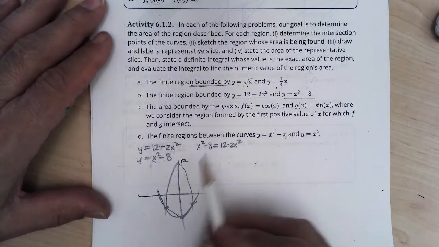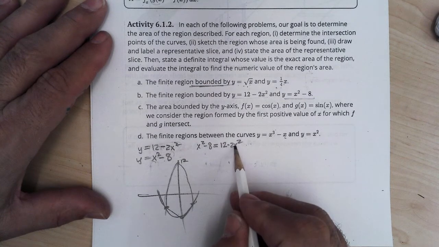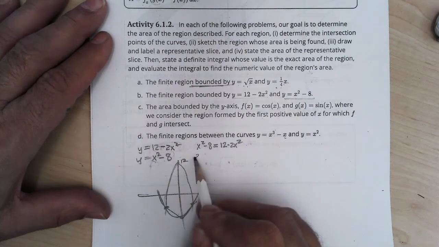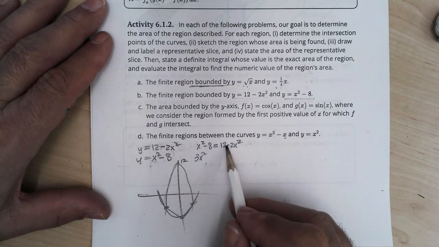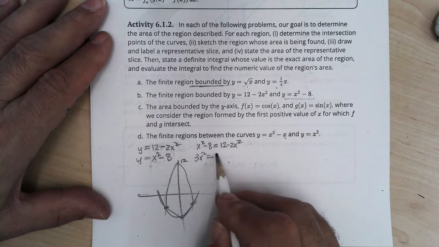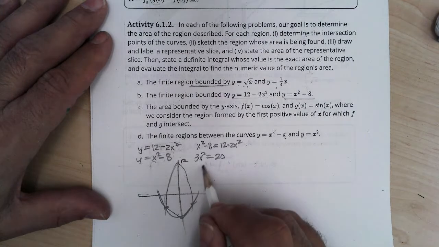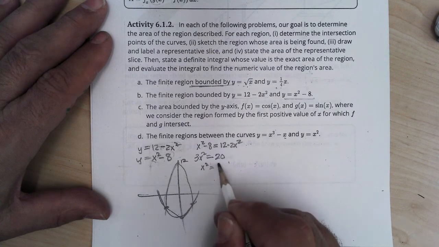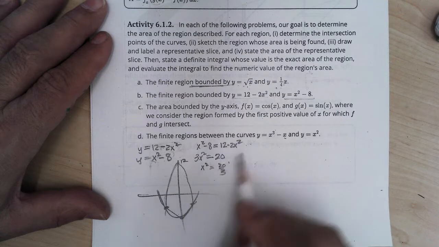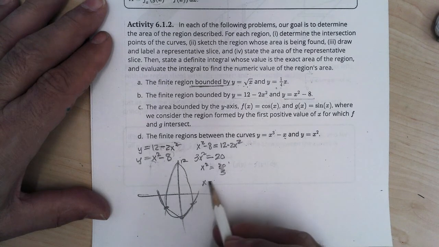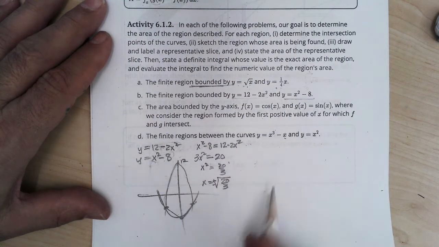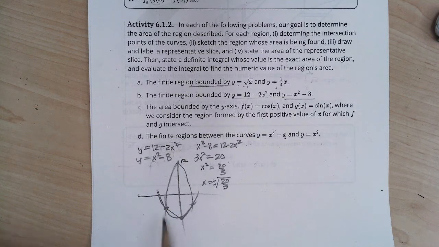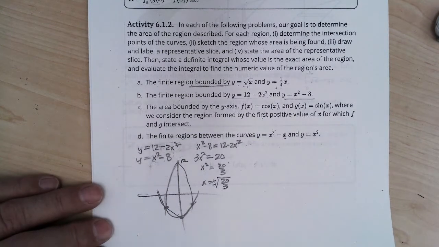So if I add 2x squared to both sides, and add 8 to both sides, divide by 3, take the square root, and when I do the square root, it's plus or minus. So here's the minus and here's the plus.